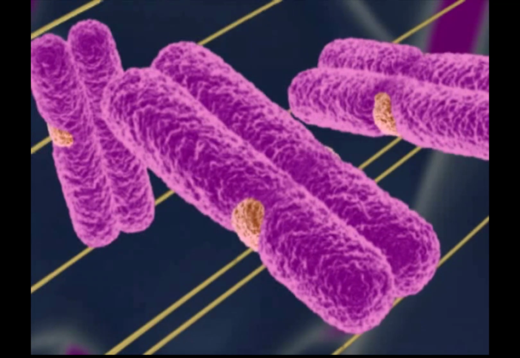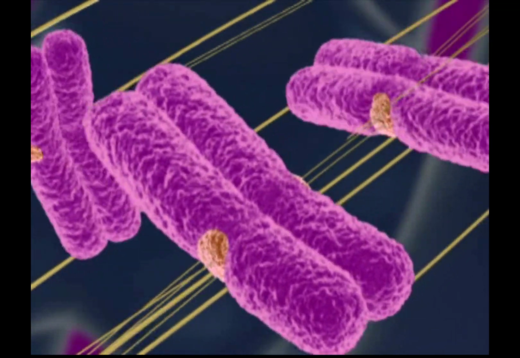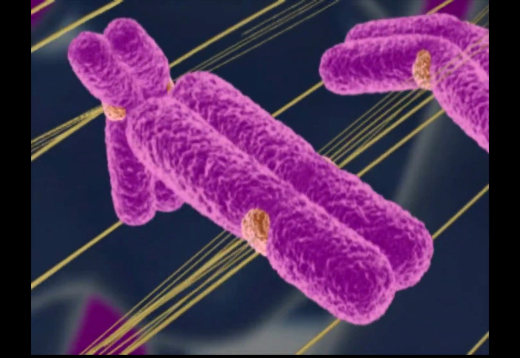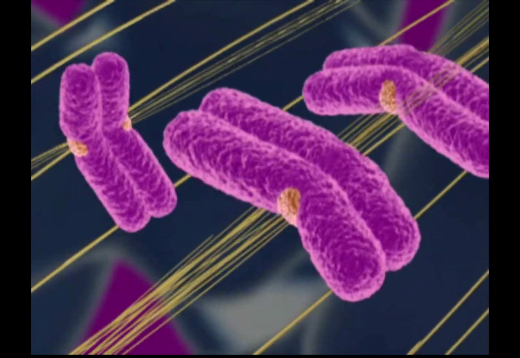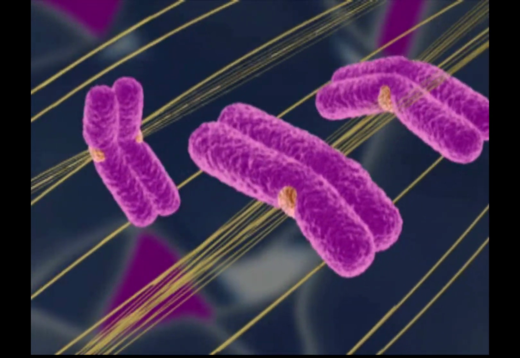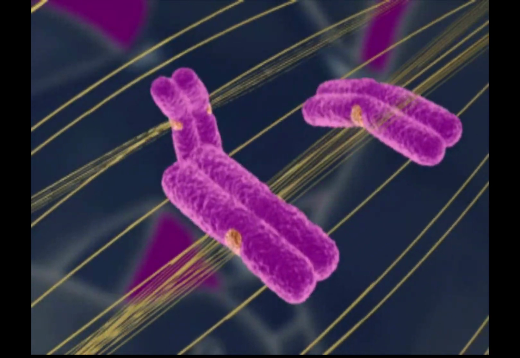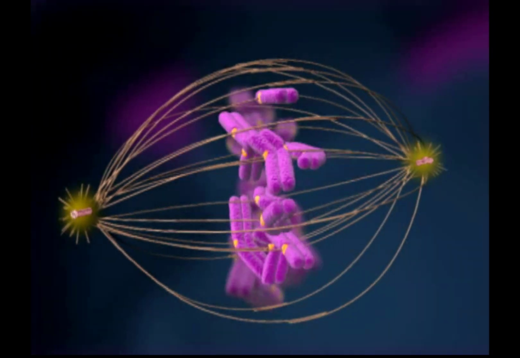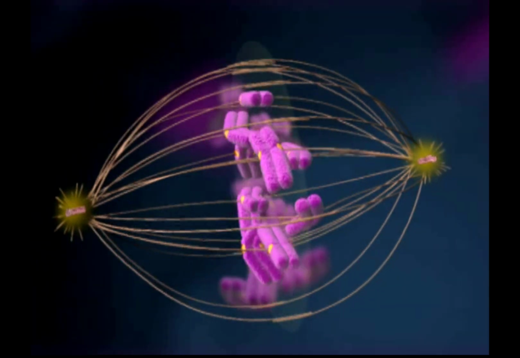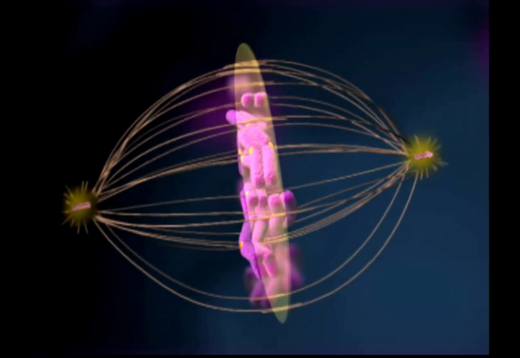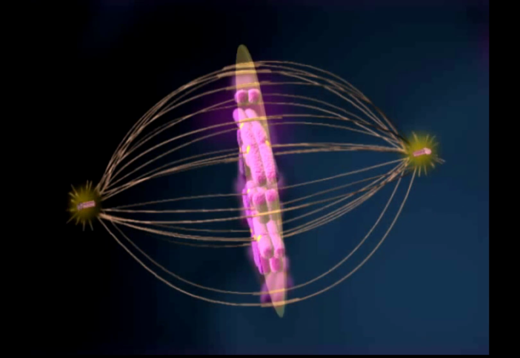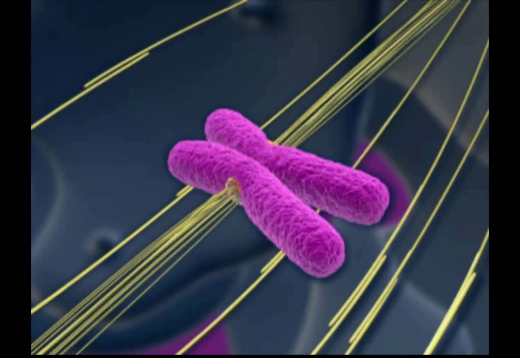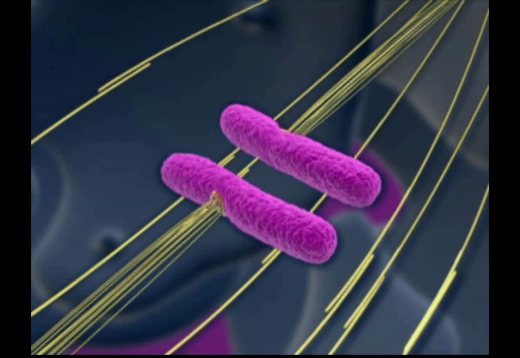Spindle fibers from each pole attach to protein structures located at the centromere of each sister chromatid. As the chromosomes are bound by spindle fibers from opposite poles, they move first one way and then another. The counteracting forces of the spindle eventually cause all the chromosomes to end up at the center of the cell, as if arranged on an imaginary plate. The sister chromatids are released from each other, each becoming a full-fledged chromosome.